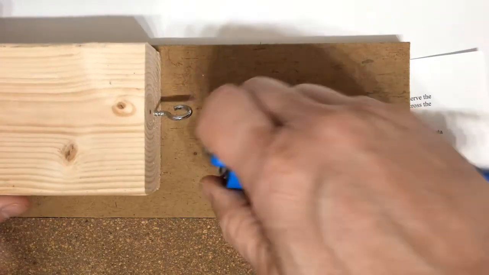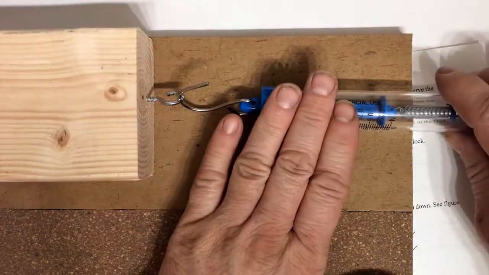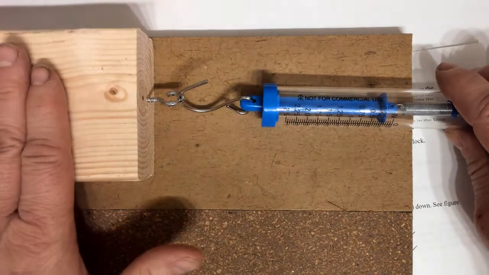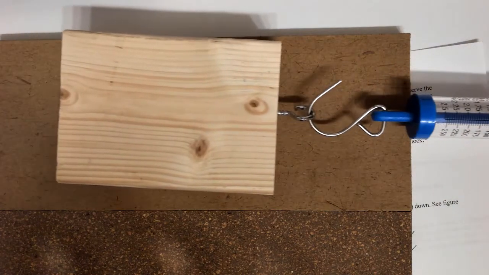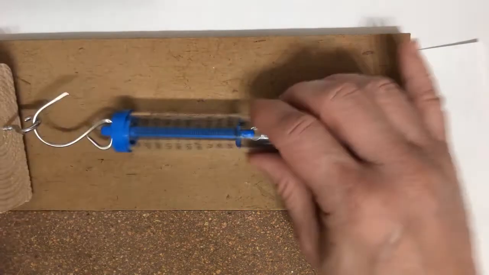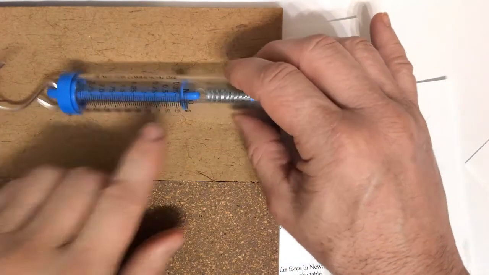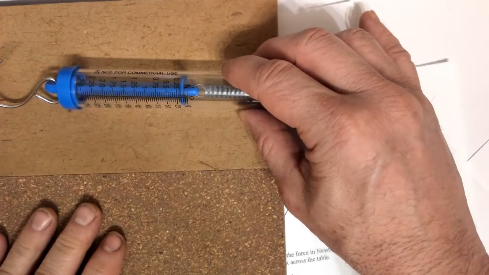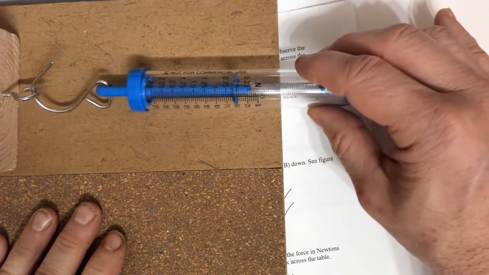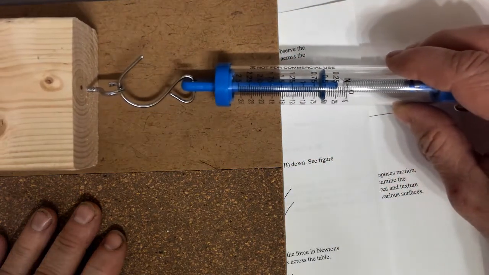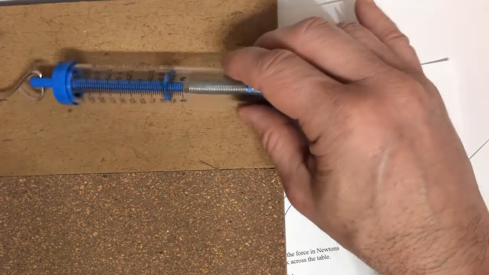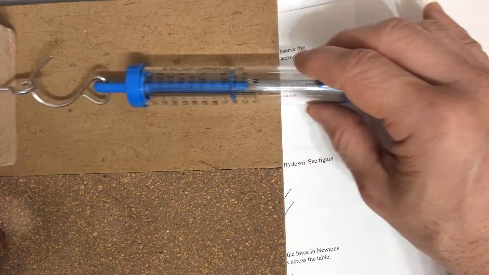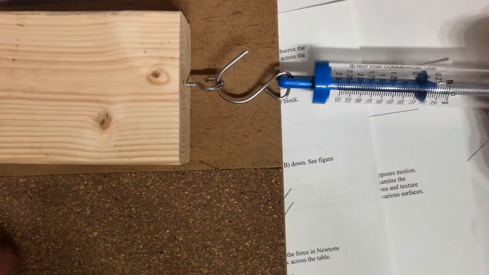Trying to be consistent. I'm going to pull it at constant speed, because constant speed means that the force applied equals the force of friction. So I'm going to pull it across, and I get a number of 0.5. So if you could see it, it was on 0.50. Let's try it again. Going across at constant speed, 0.50, the top of this curve right there. 0.50 again, pulling it across again on the A side, I get 0.50. So we have 3 readings that are identical.